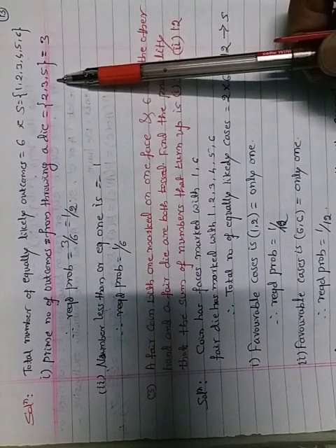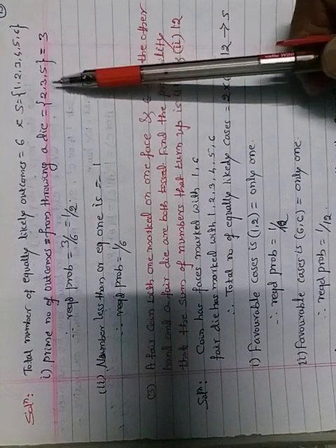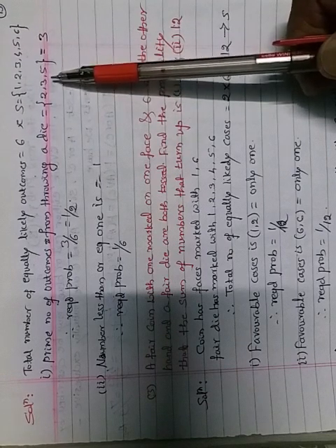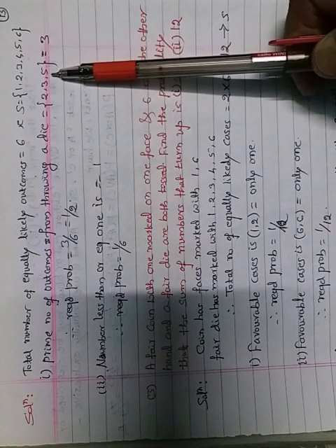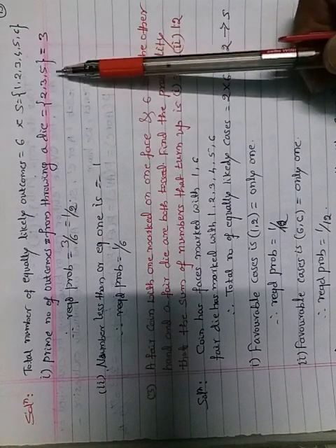How can you define the term prime number? A number which is divisible by itself only. Such numbers are known as prime numbers.